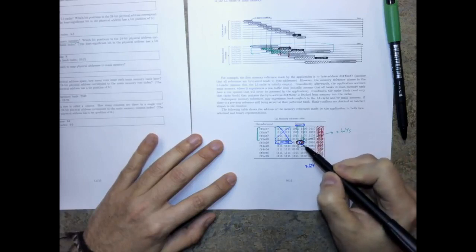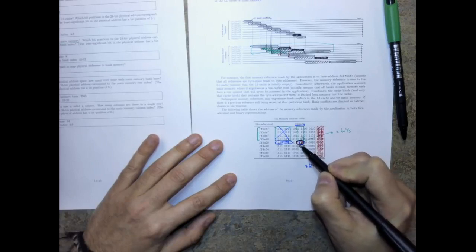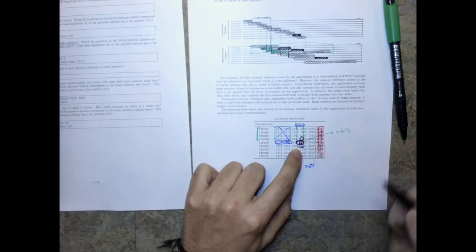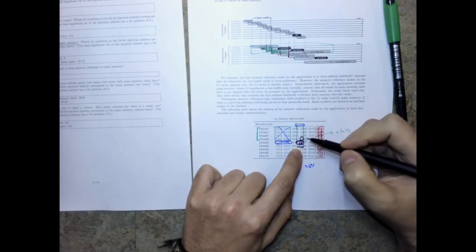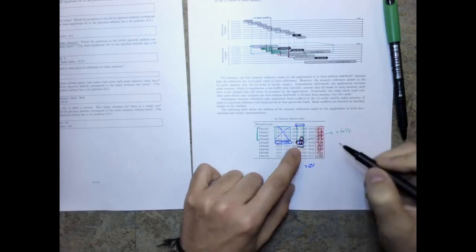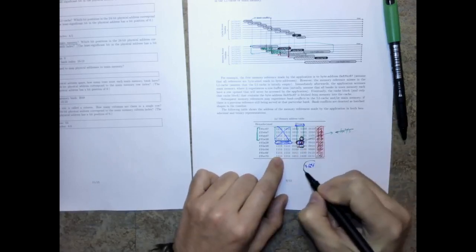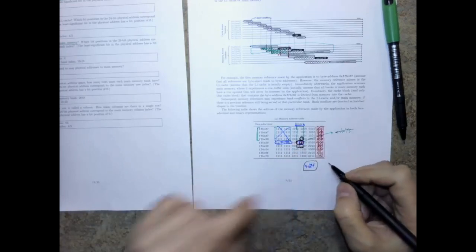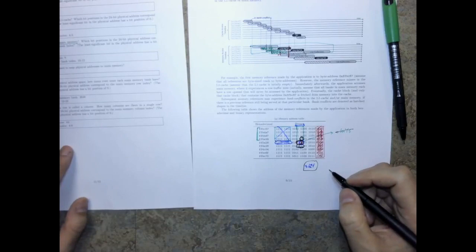We can see that if we choose only these 2 bits, we will have a bank conflict with the previous access. So we have to discard also this option of being 2 bits. So the only option that we have now is that these 3 bits are the bank indexes.